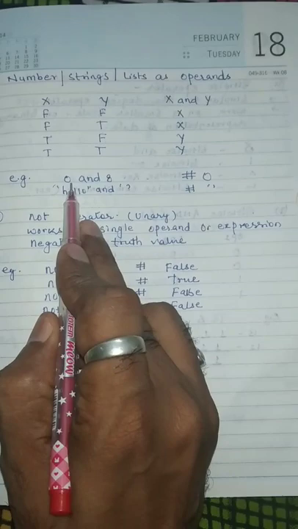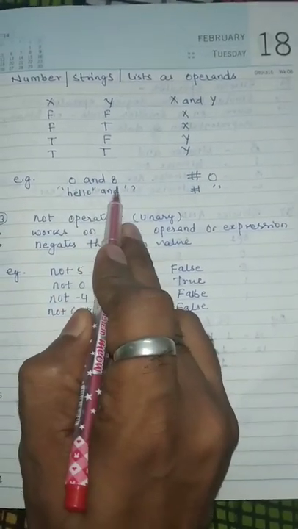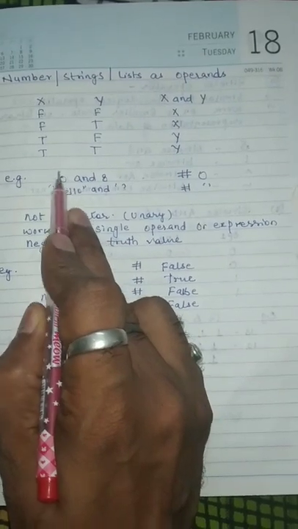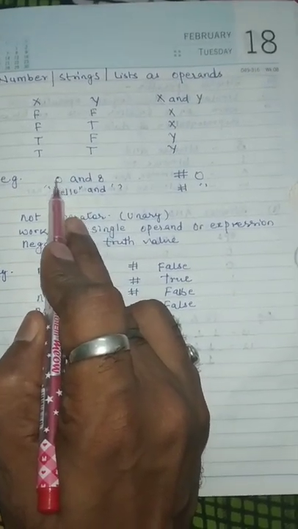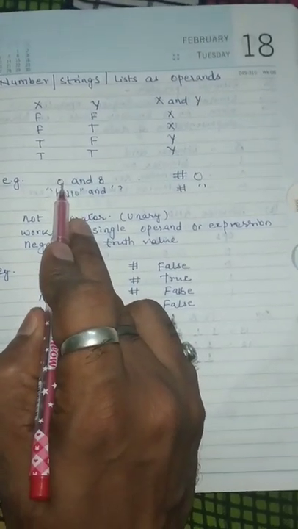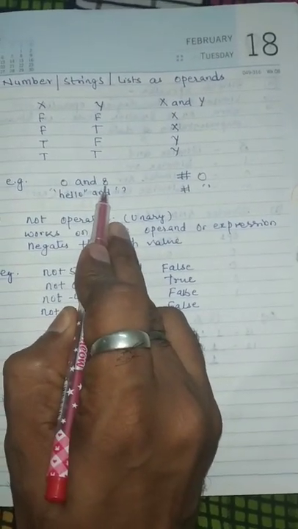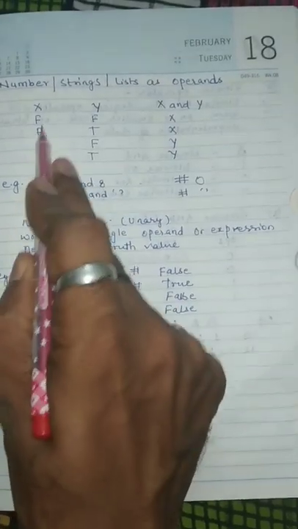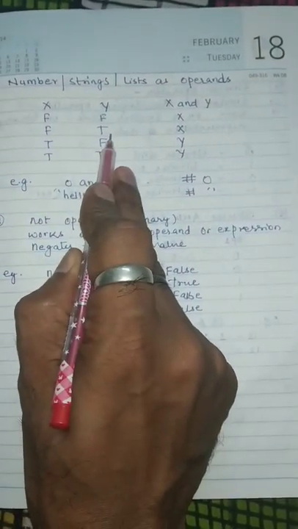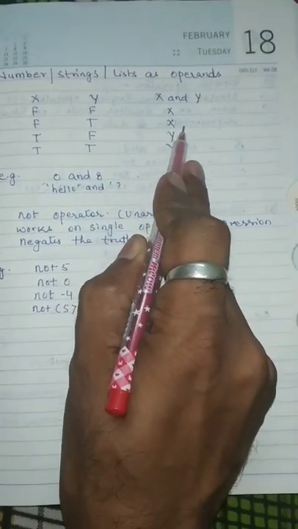If here I am writing the first value as 0 and the second value as 8, previously we have seen that chart: 0 is considered a false value and 8 is a true value. First value false and second value true, the answer is the first value.